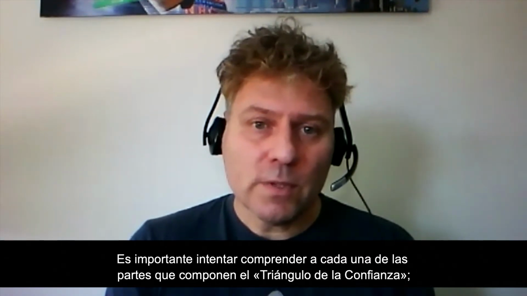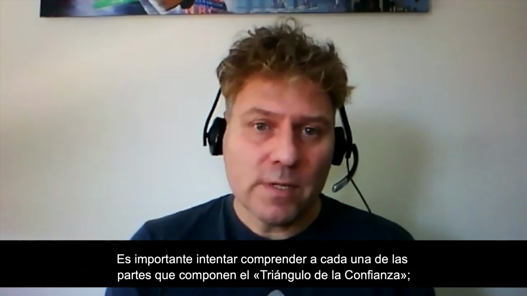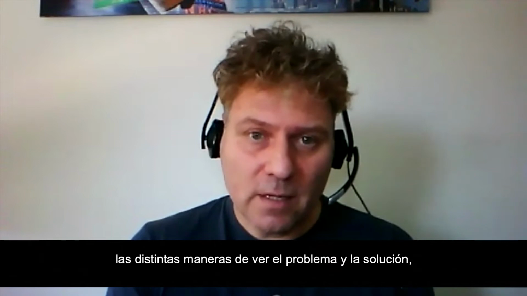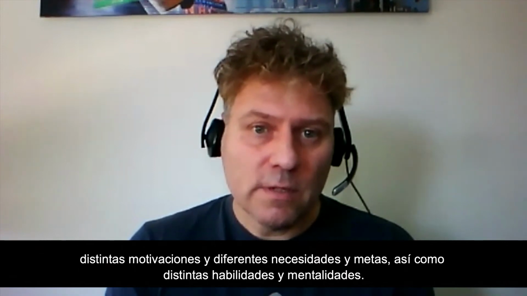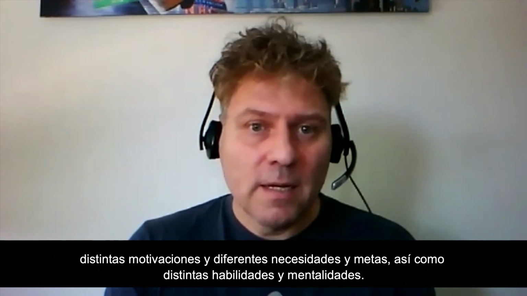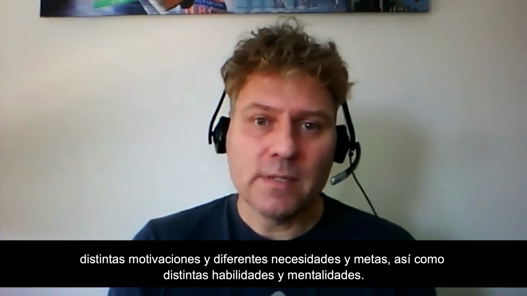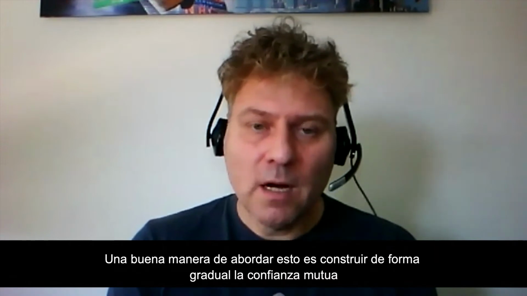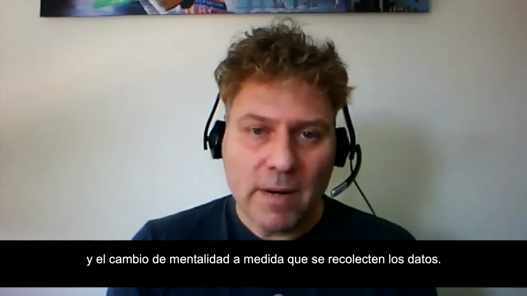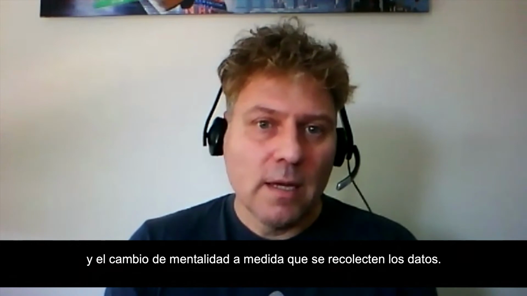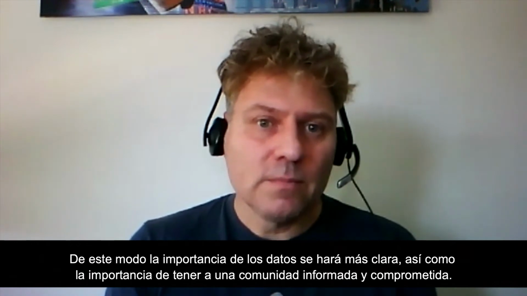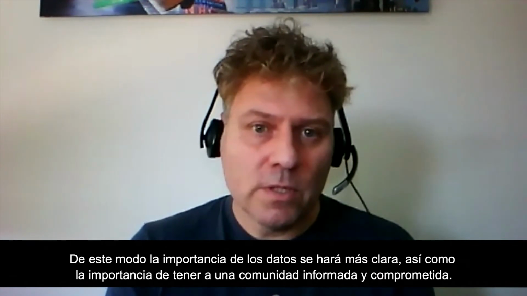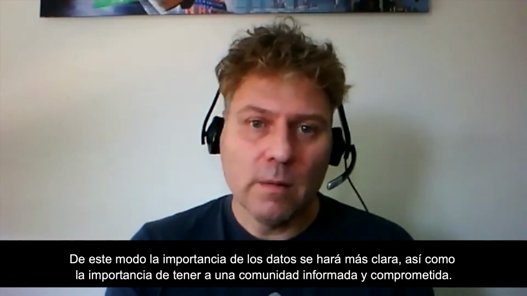It is also important to understand the different forces exerting themselves on the triangle of trust. Different understanding of the problem and the solution, different motivation, different needs and goals, but also different skills and different mindset. A good approach is gradual building of trust and change of mindset as early data come, and the value of that data, and also the value of an engaged and informed community of participants will become clearer.